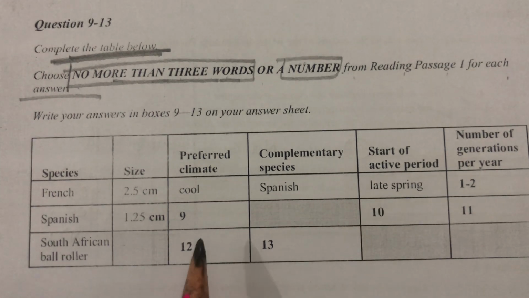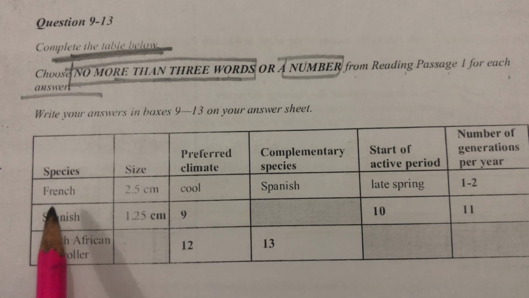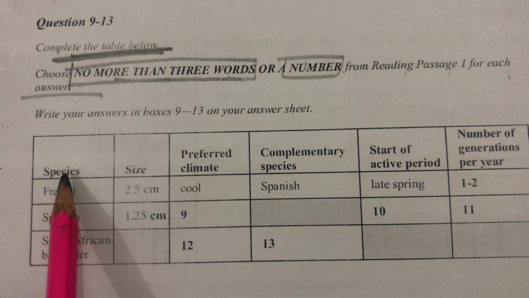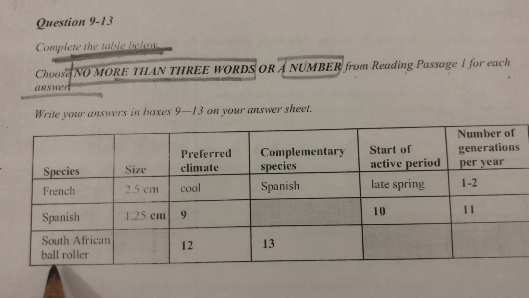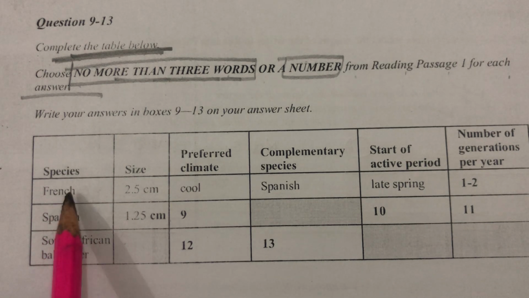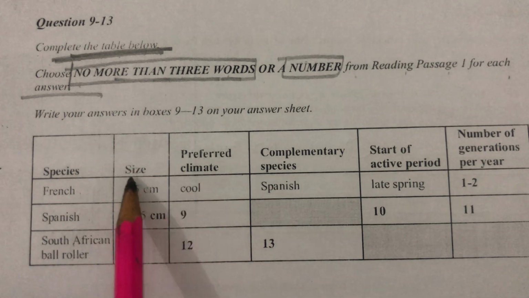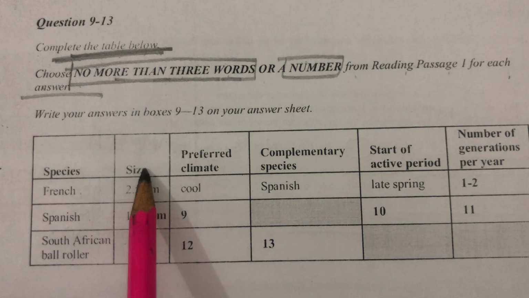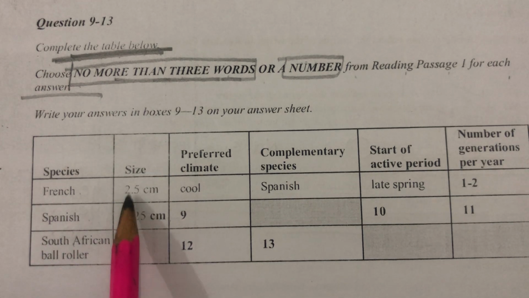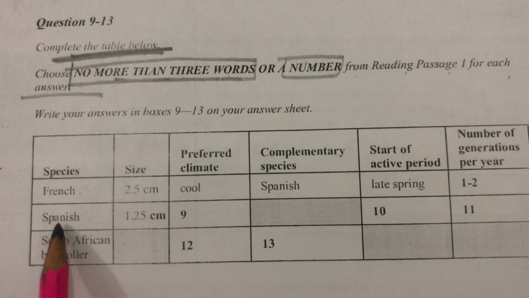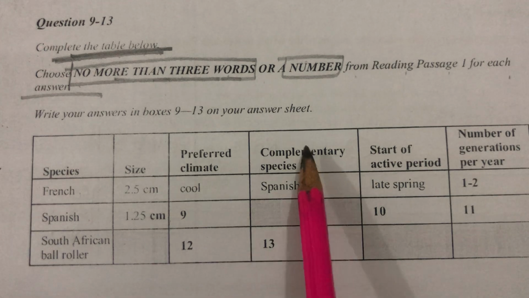So first of all, we have to understand the table. On the left side, the first column, the word species is mentioned, so it means there are 3 species of the dung beetles: French, Spanish, South African bar roller. And in the next column, size is mentioned, so the size of the French species is about 2.5 centimeter and the size of Spanish species is 1.25 centimeter.